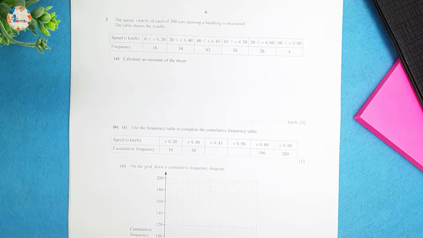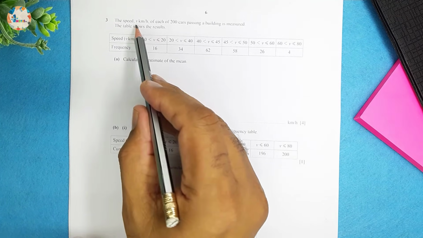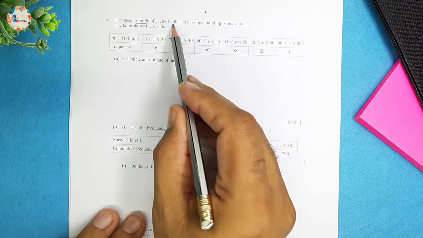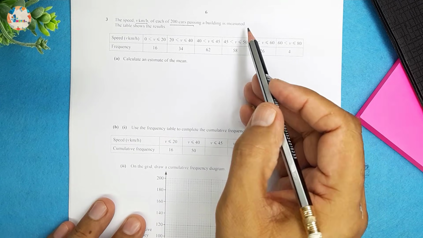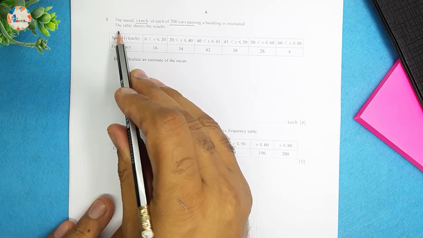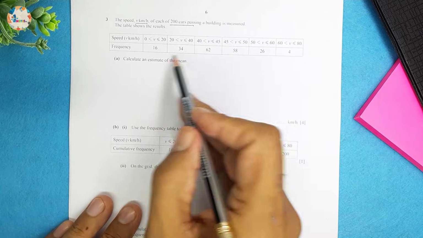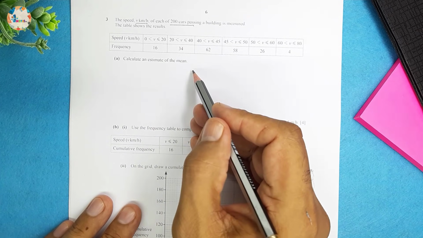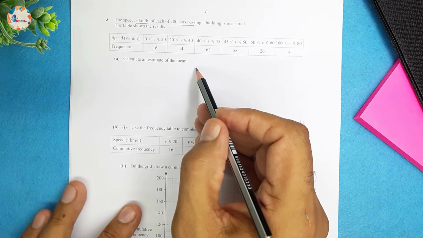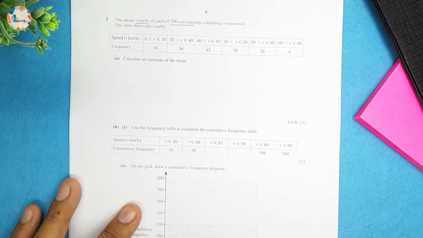Now this is question number 3, and question number 3 says the speed v kilometers per hour of each of 200 cars passing a building is measured. The table shows the results. Calculate an estimate of the mean. So we will be checking basically the midpoints.